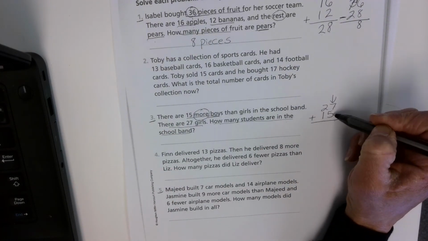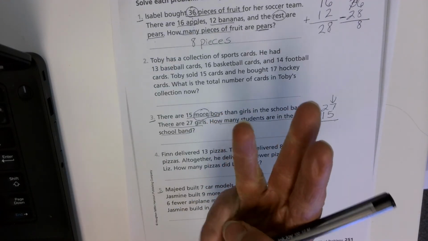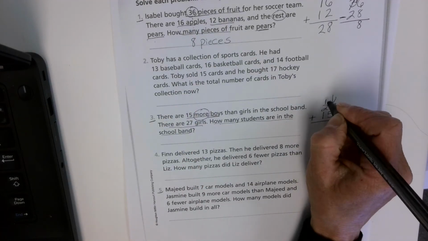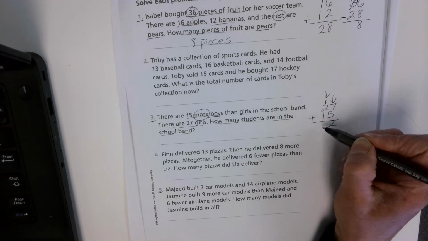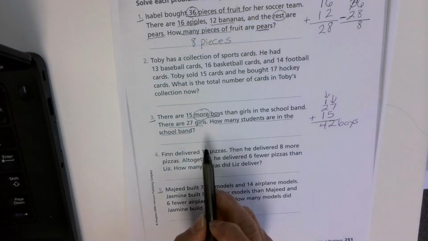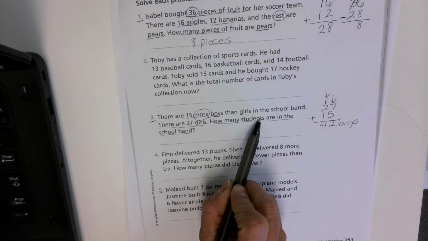7 plus 5, 7 in your head, add 5 more, 8, 9, 10, 11, 12. Put your 2, bring that 1 up, that new group in the tens, add it up. 1 plus 2 plus 1 would be 4. So now I know there's 42 boys. But is that really what it's asking? No. It says how many students are in the school band.